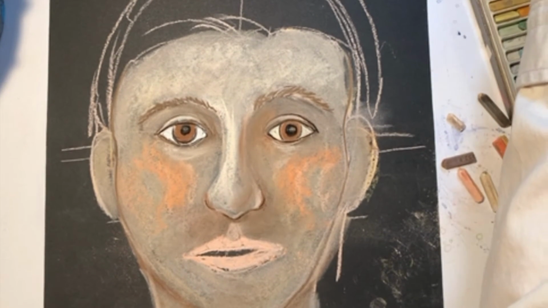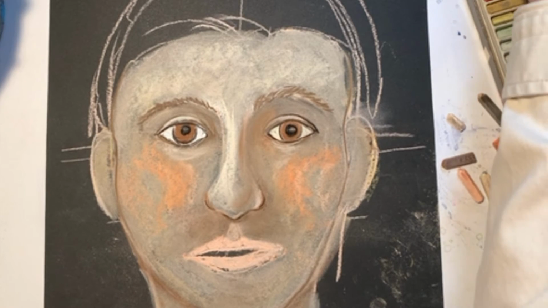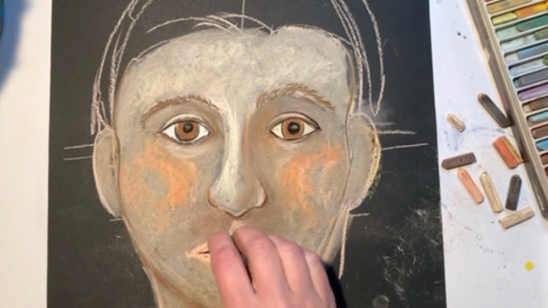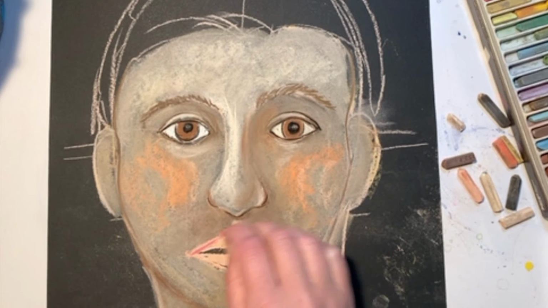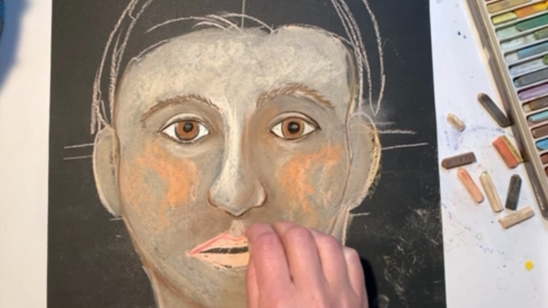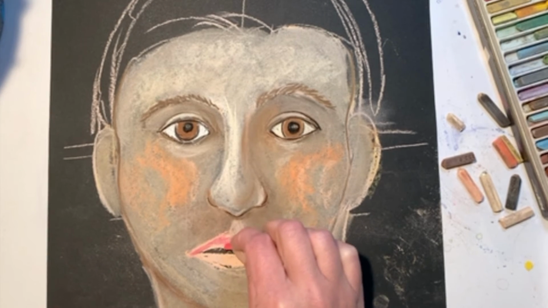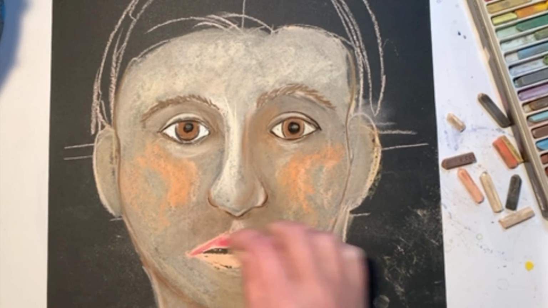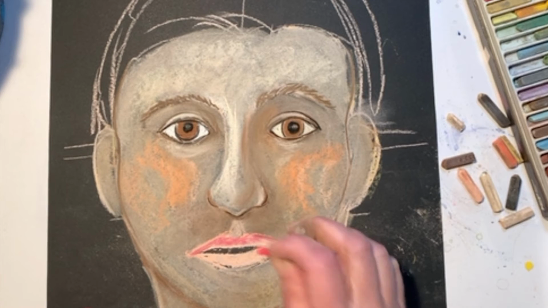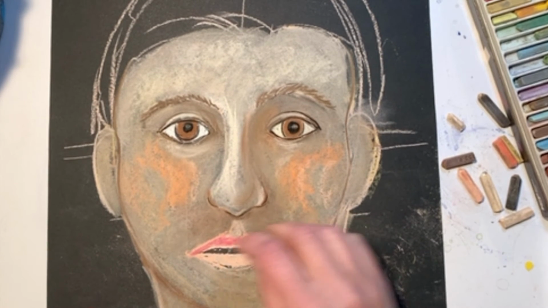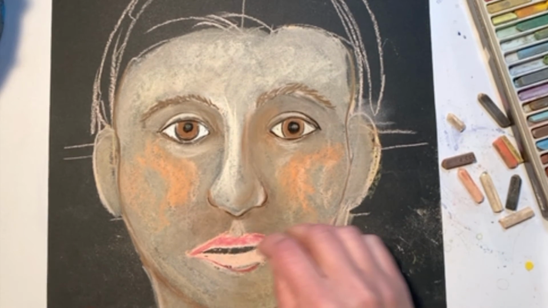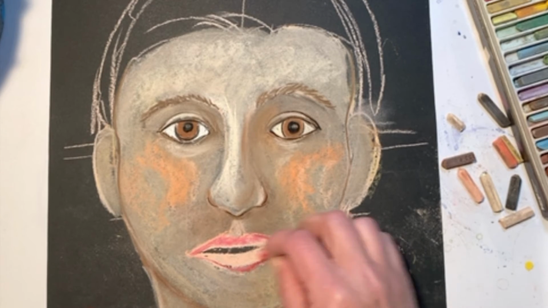If you did a light one, then go ahead and get a slightly darker. And you can actually use a nice brown because your lip tone isn't really red. It's usually just a little bit darker than your skin color. So whatever your skin color is, your lips tend to be a little bit darker.